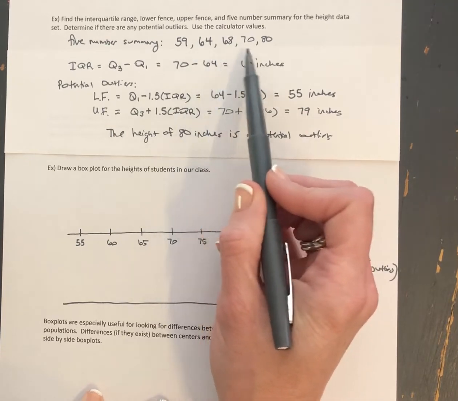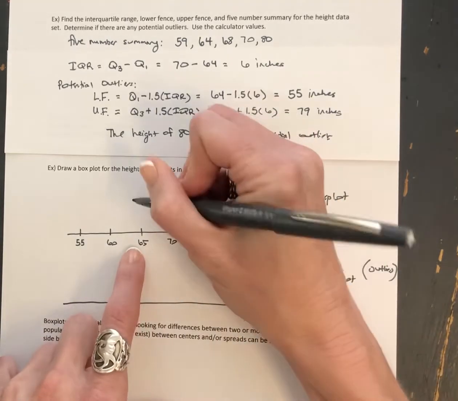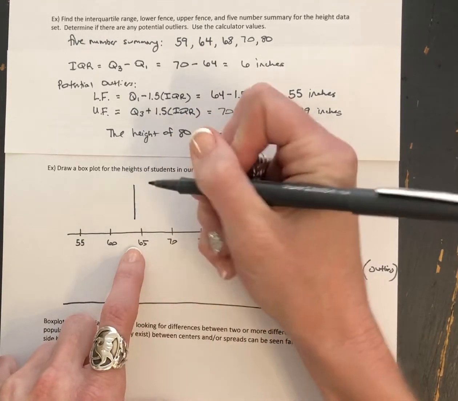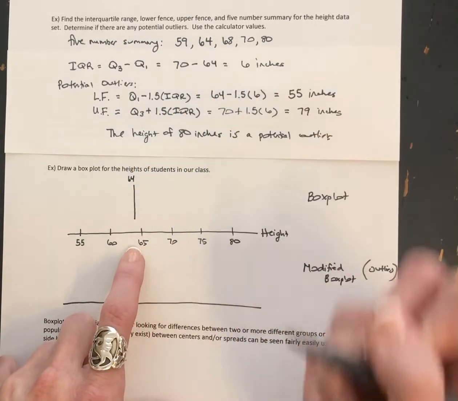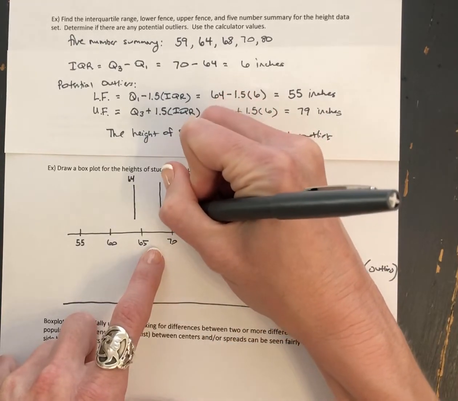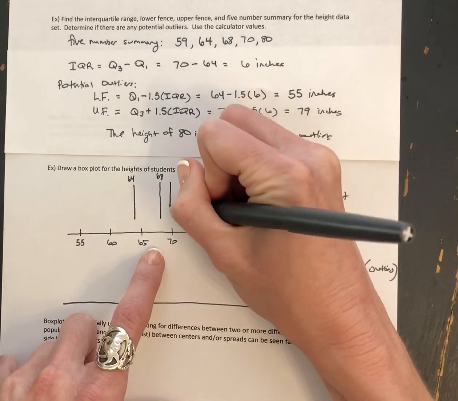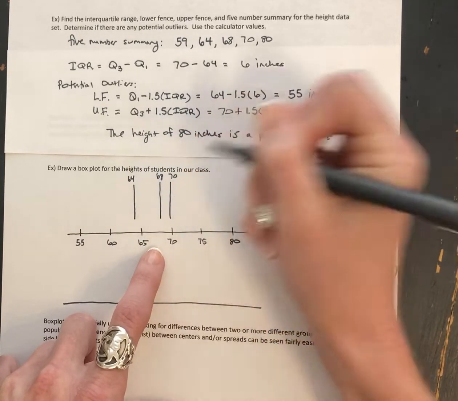So those 3 values are what you're going to form your box from. So 64 is right about here. That's Q1. 68 is right about here. And 70 is right about here.